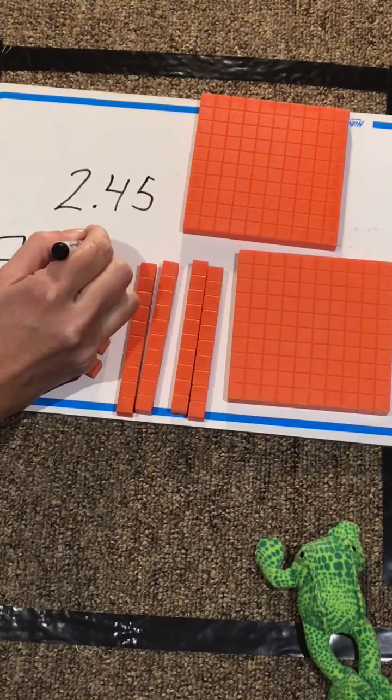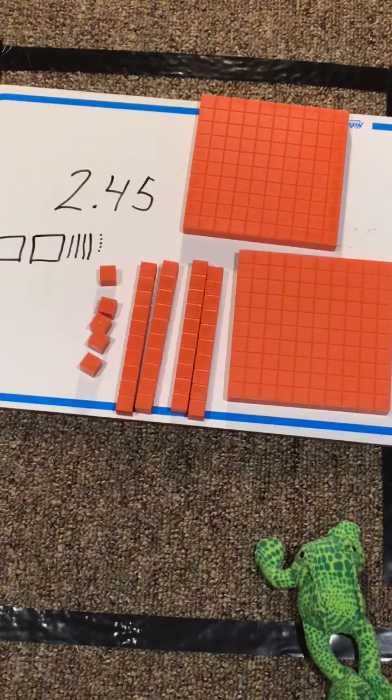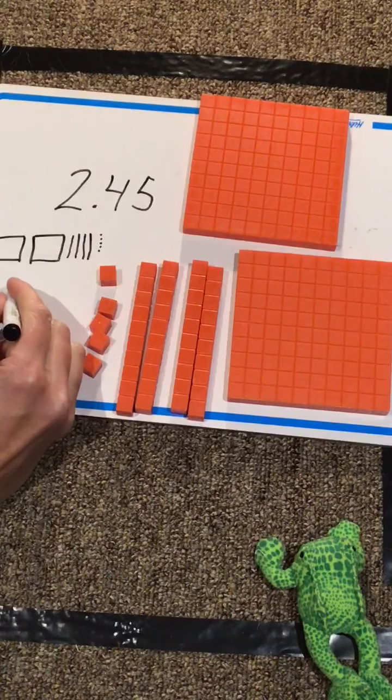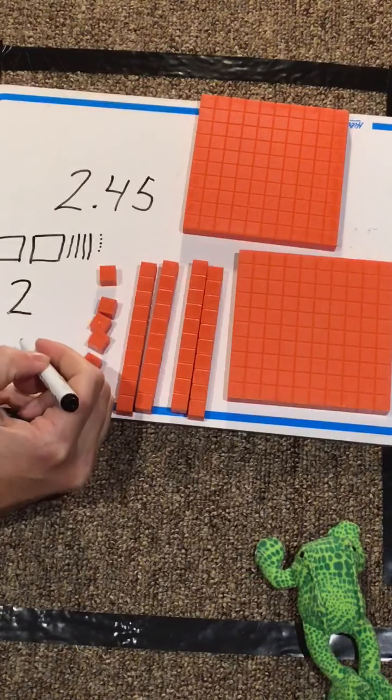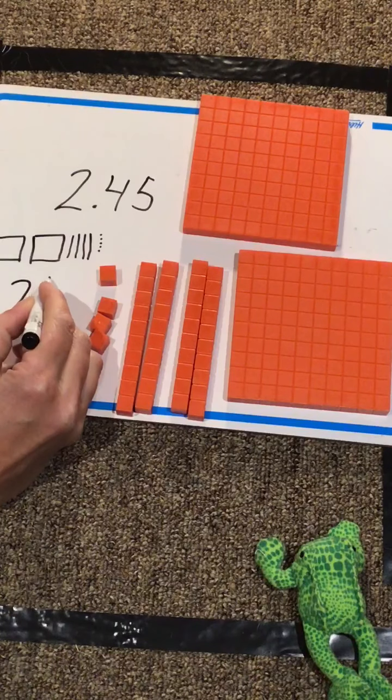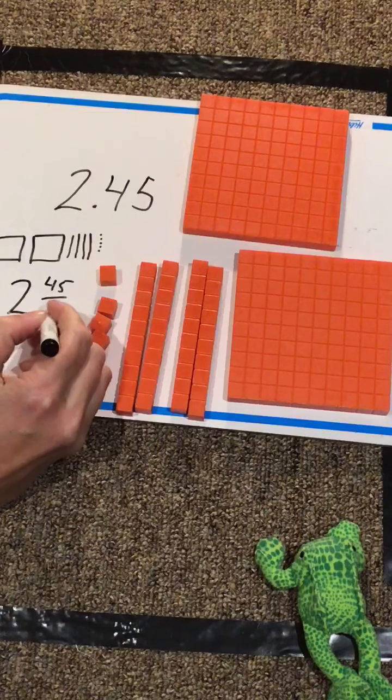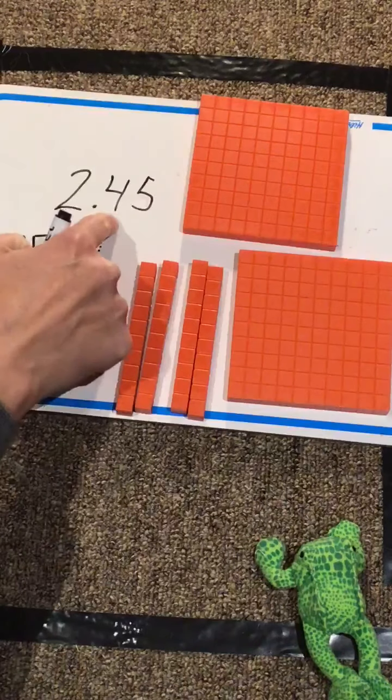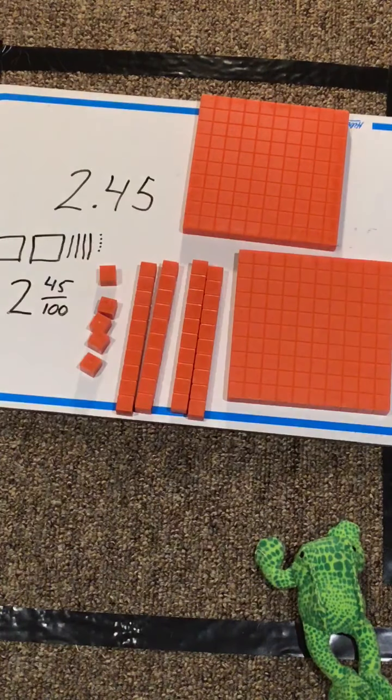So we've taken our 2.45 and we have turned it into base 10 blocks, or we could turn it into a mixed fraction. I've got 2 full cakes and I've got 45 100ths, right? 45 right there, 45 100ths of another cake.